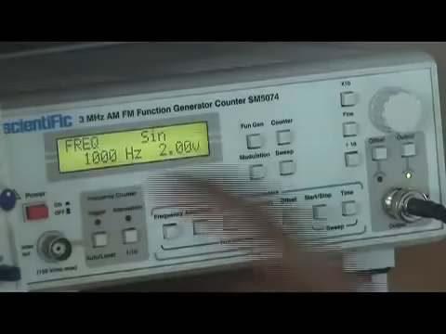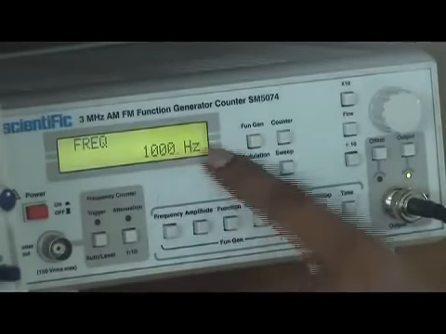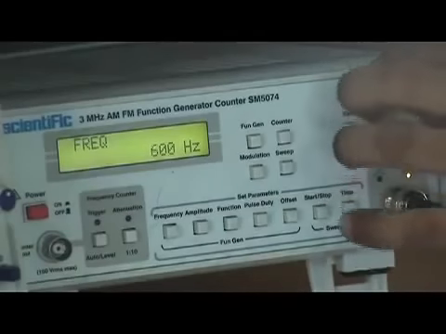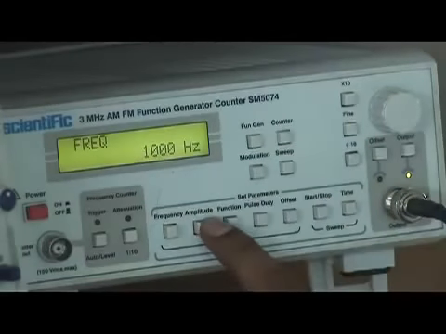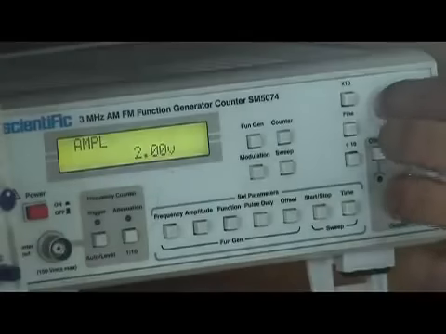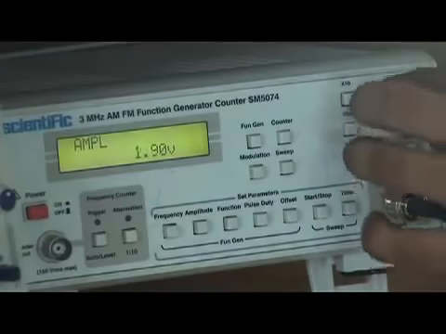Now if you want to change the frequency, you can change it using this knob. It becomes less or more, whatever you like. Right now I set this frequency to 1000 Hertz. Next, if I want to change the amplitude, the amplitude is 2 volt. Using the same knob, I can change the amplitude to various values, whatever you want.